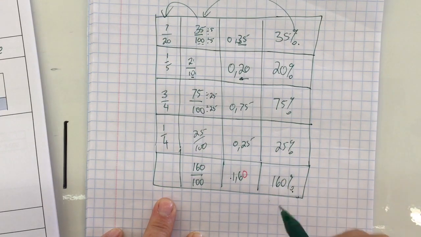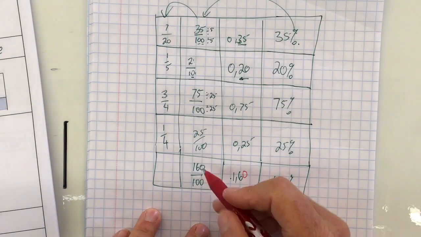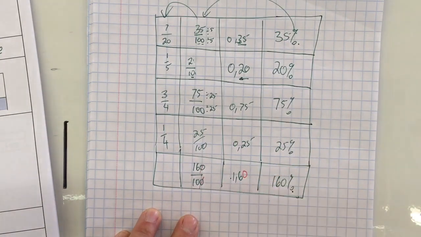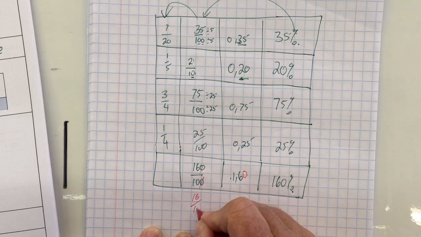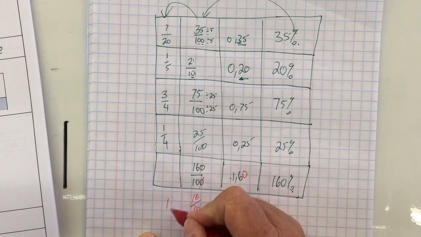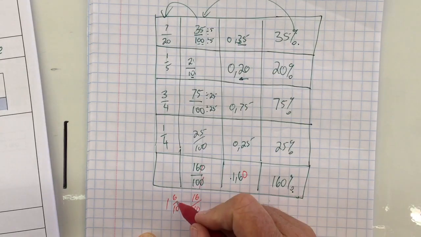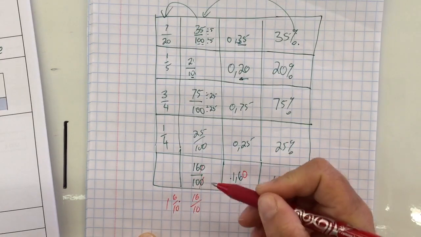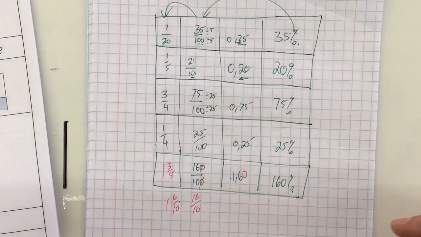See the pattern. Now we need to simplify. In order to simplify, I'm going to remove that 0, and by doing that I'm actually dividing by 10. I've now got 16 over 10, so if I simplify that, I'm going to have 1 and 6 over 10. But that is not simple enough, because I can halve it, because it's even, dividing by 2, and I've got 1 and 3/5.